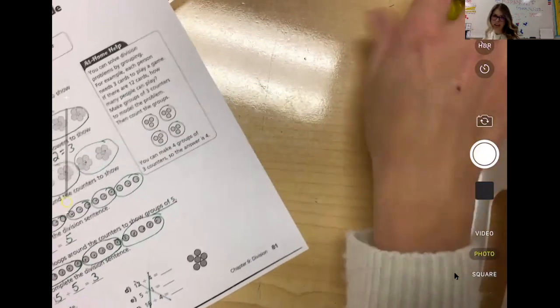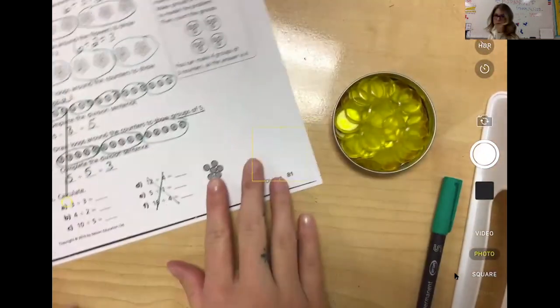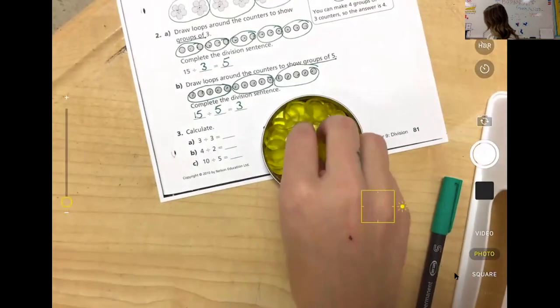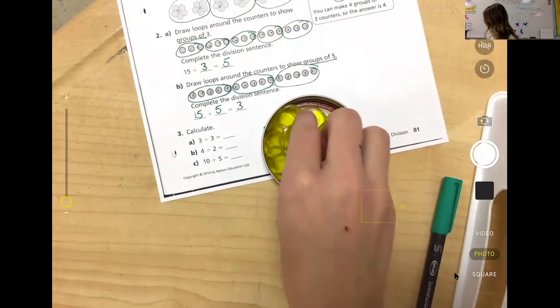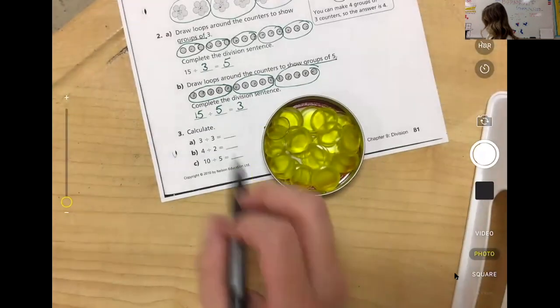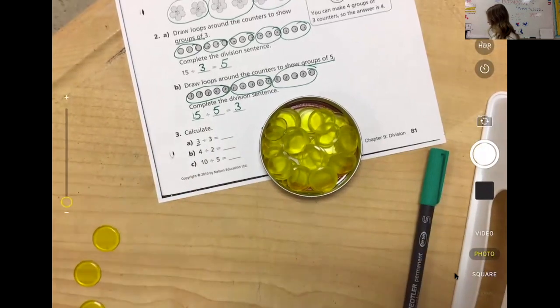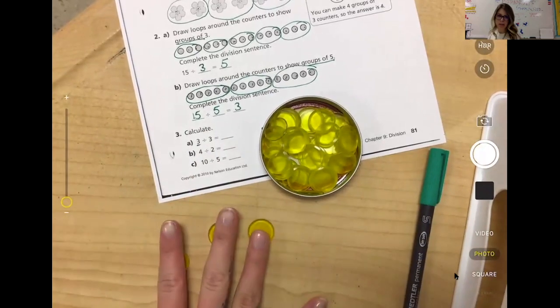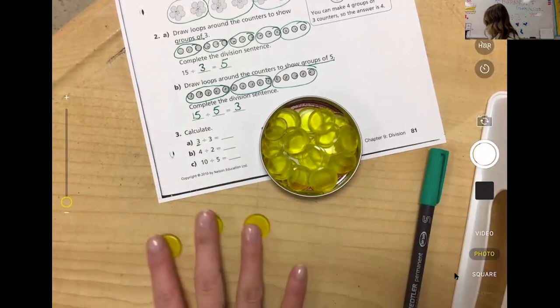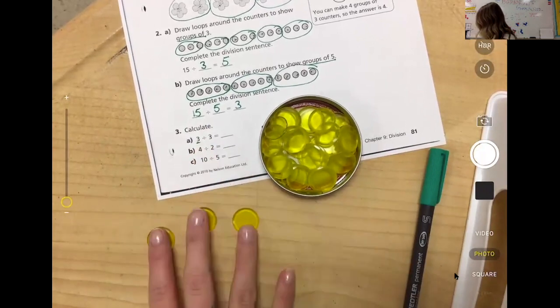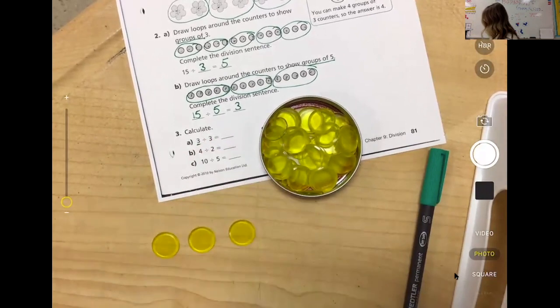I don't have that much room, so I'm going to use my counters here. I chose to have yellow this time. So I'm doing 3 divided by 3. So that means my big altogether number is, anyone guess that? Well, it's always going to be the first number. The big altogether number is 3. It doesn't seem that big, but that's our starting number. And we're dividing these 3 counters into groups of 3.